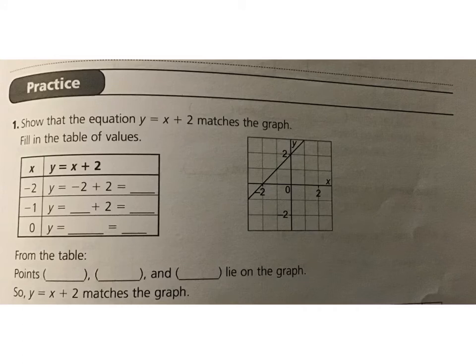Okay, so for the first one, we're solving by strategy 1, which is table of values. They've made a table of values here for you. So -2, -1, and 0 they're subbing in. When we sub in -2 for x, we get -2 plus 2, which is 0. For the second point, we're subbing in a -1 in the x spot.